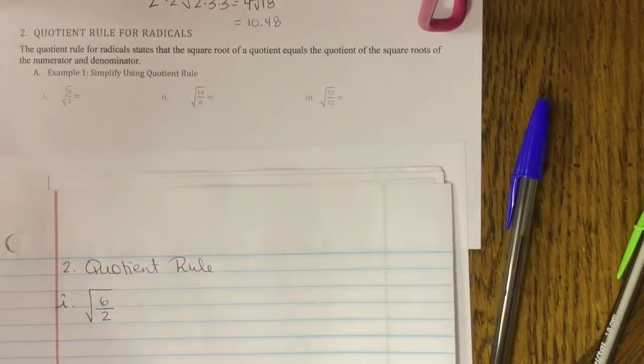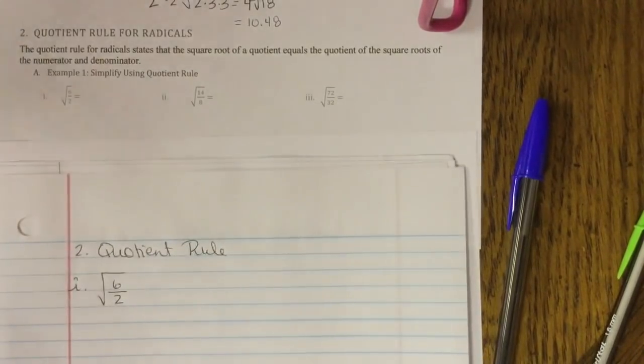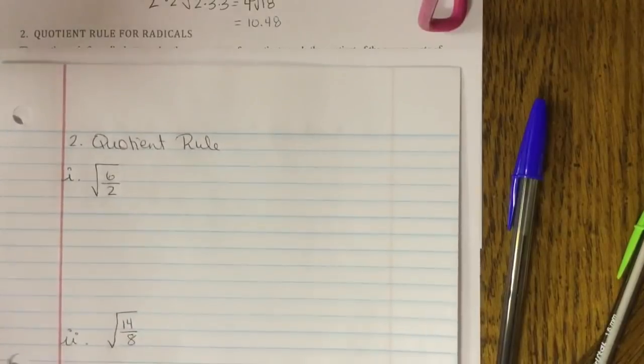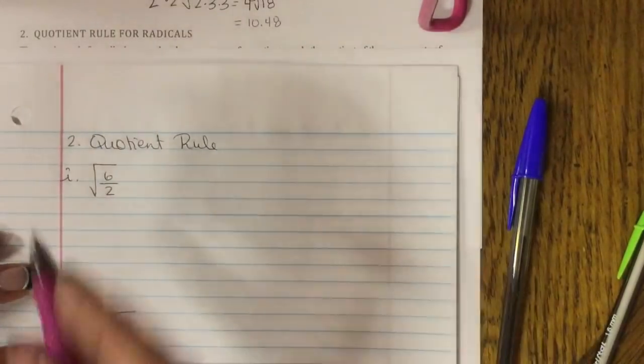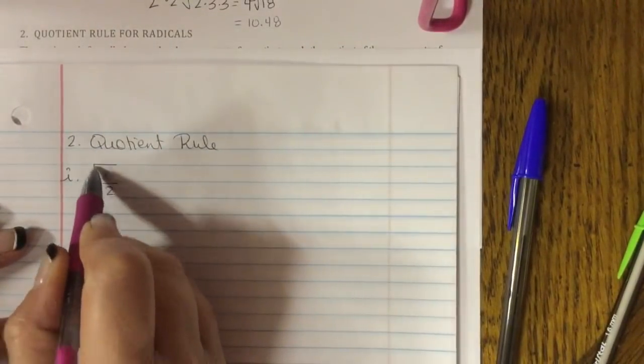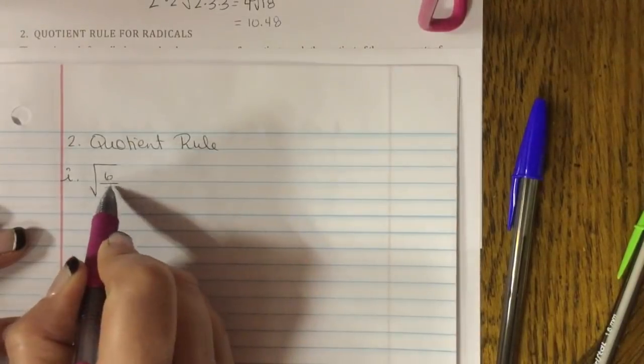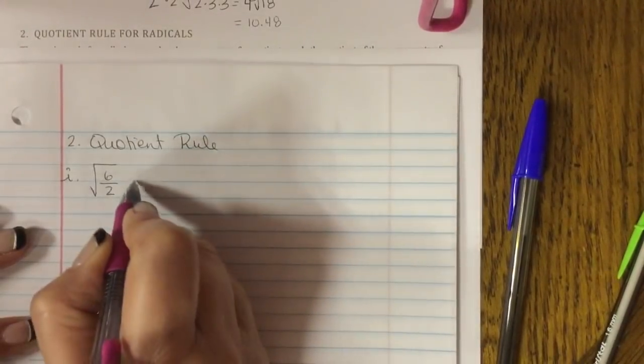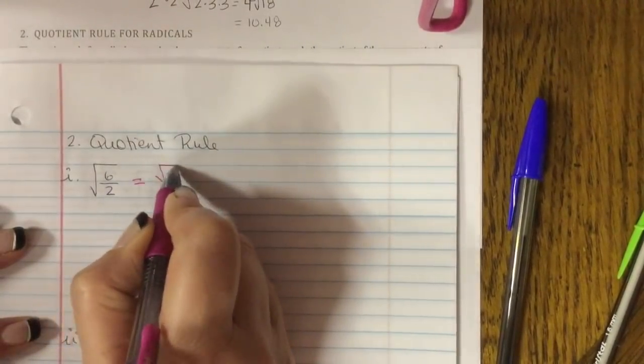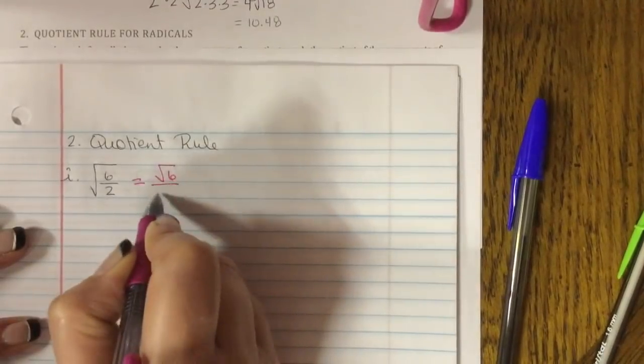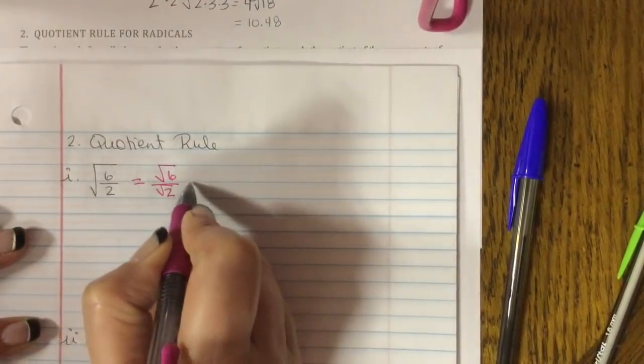All right, now we're going to talk about the quotient rule for radicals. And this states that the square root of a quotient equals the quotient of the square roots of the numerator and the denominator. So let's try and do some examples of those. So what does that mean exactly? Well, my first example, I have the square root of 6 over 2. Well, it means that I can find the square root of 6 over the square root of 2.